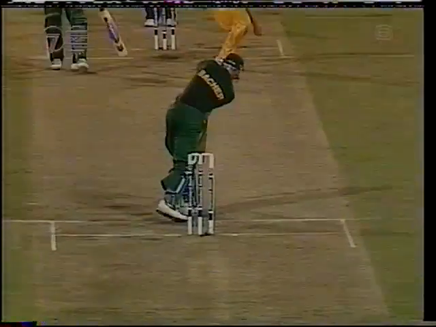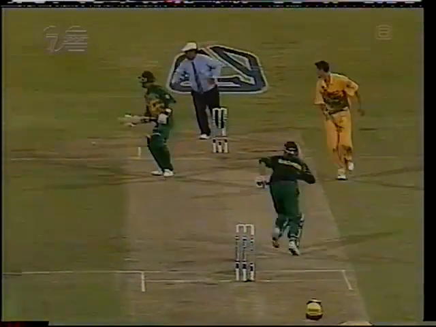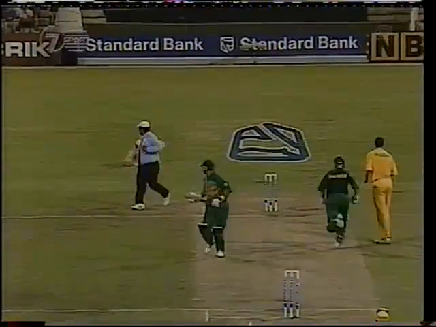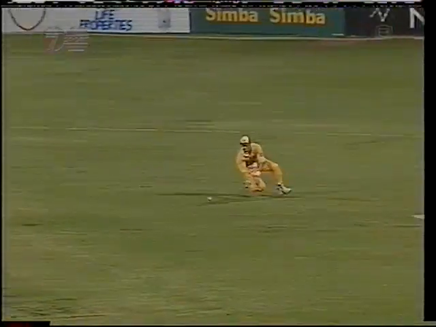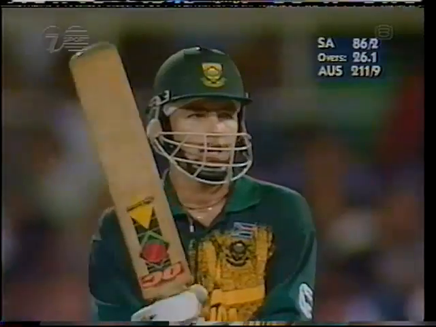And a good shot by Adam Bacher. You can see the hands going straight through and set off straight away for the run. He knew there was a run there. And that's been a feature, I think. Not often do the Australians get outfielded and outrun between the wickets. They've always been very well known for their running between the wickets.